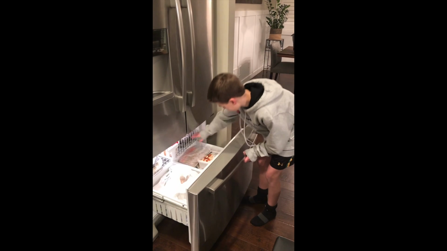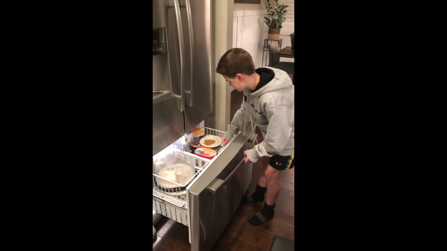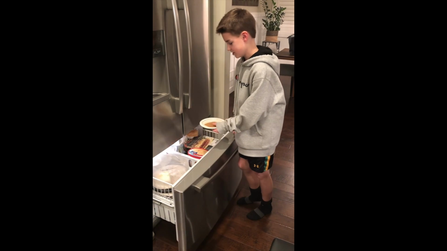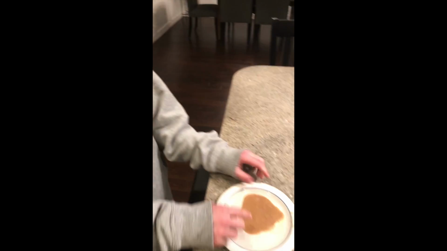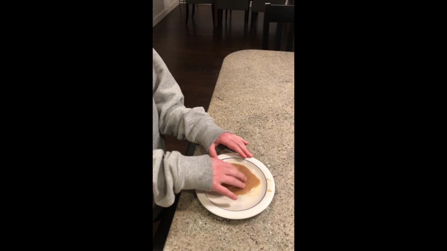Okay, now we're going to be taking the caramel that we put in the freezer, and now it has turned into a solid. As you can see, this is solid. I can't break it. You can see it's not liquid anymore. It is a solid.